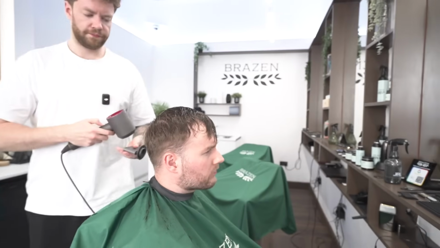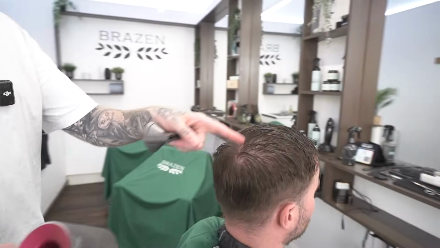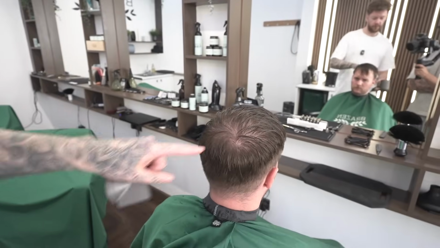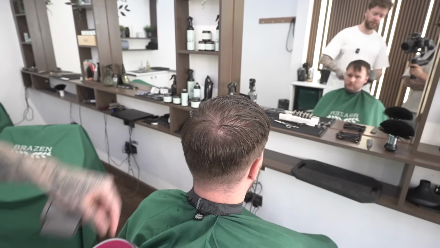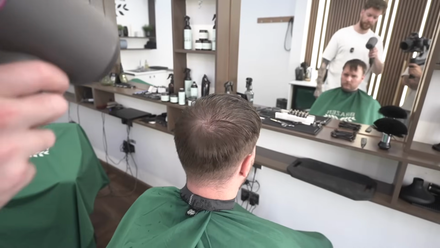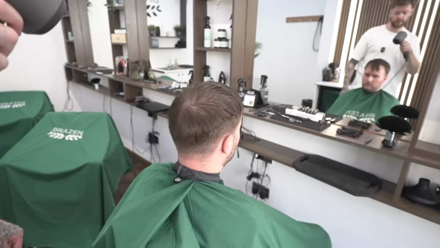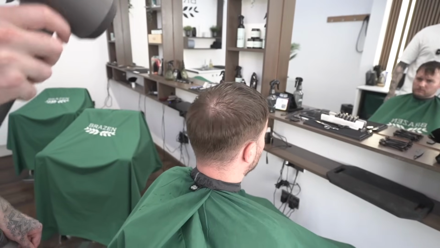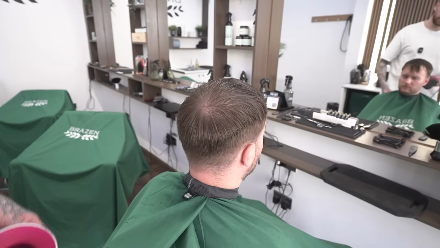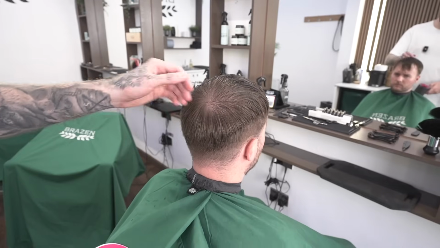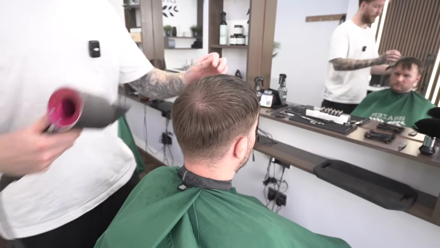And then we should see the crown should all lie down flat, even though it's in a crazy growth pattern. What we can do is just blow dry this first, and because it's all been cut in the direction it's trying to grow, it should all just lie down nice and smoothly. It falls into position. You just finger dry it.